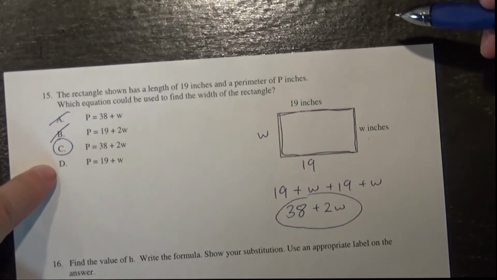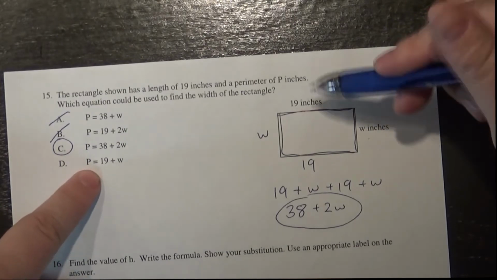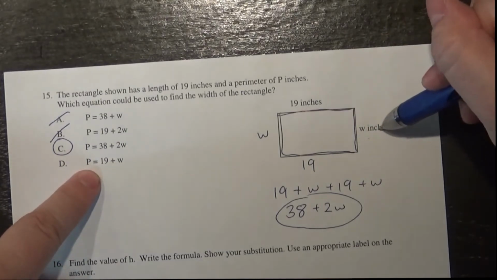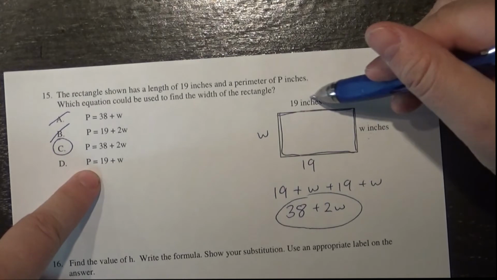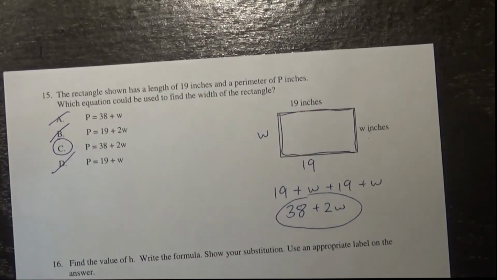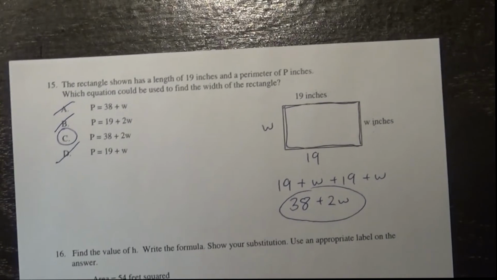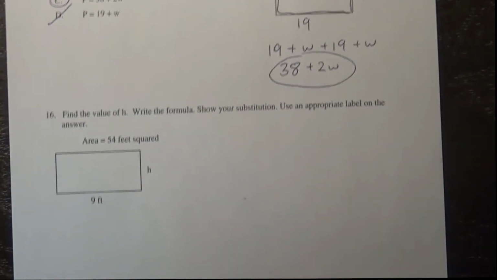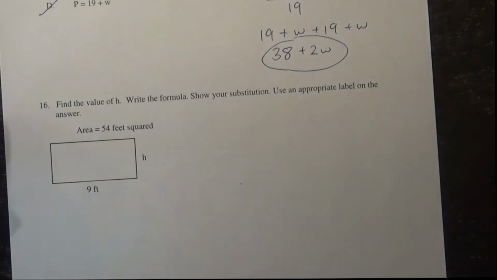And finally, letter D, just to make sure, it says 19 plus w. That would only be this side and this side. They're like missing out on half of the perimeter here, so it can't be letter D. So number 15, on the surface, you look at that and think, ooh, this is going to be really tough. I'm hoping that one's a pretty easy one for us, where we're just adding up all the sides and really just simplifying an expression.